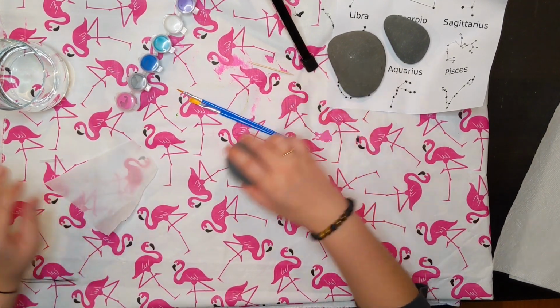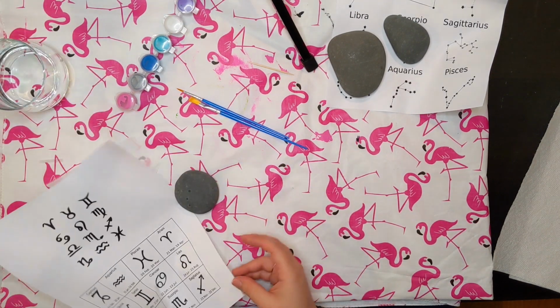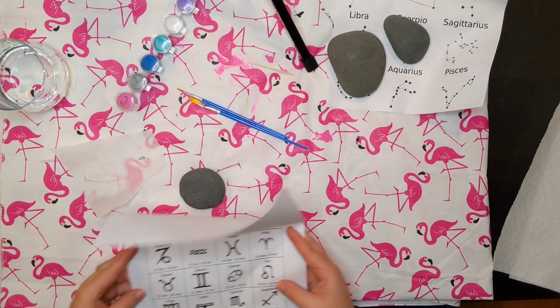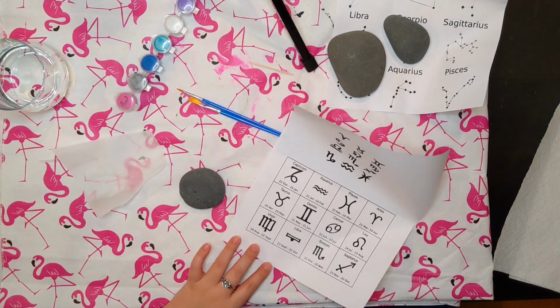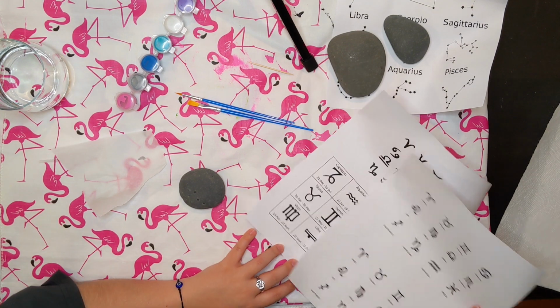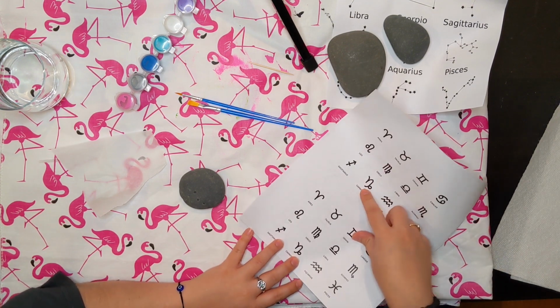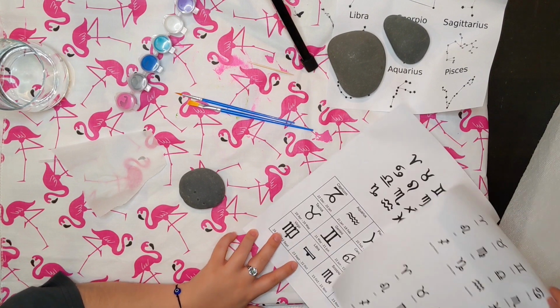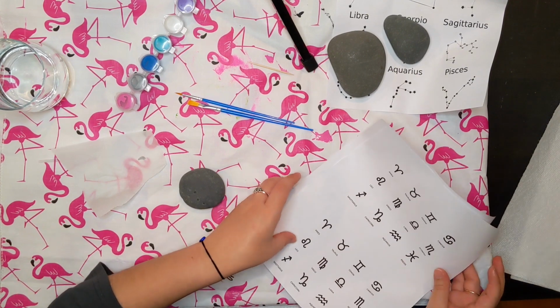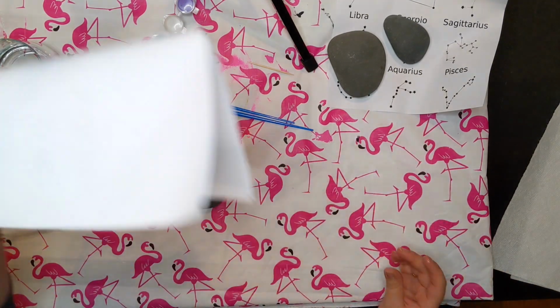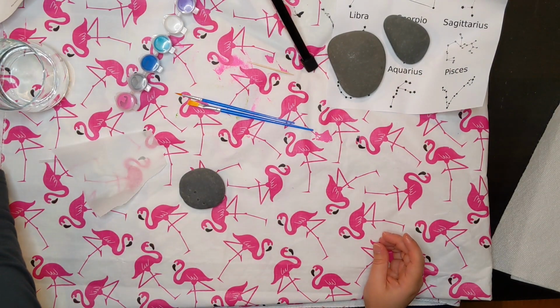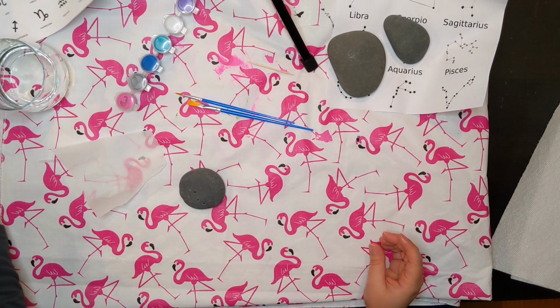So like I said, I think I'm going to use, which one do I want to do? I'm gonna do Capricorn. I just don't know which one I'm gonna do yet. Okay, I think I'm gonna do this one here, which is similar to the calligraphy one. No big deal. Okay, so I'm gonna put it to the side over here where I can see it. It'll be my inspo.